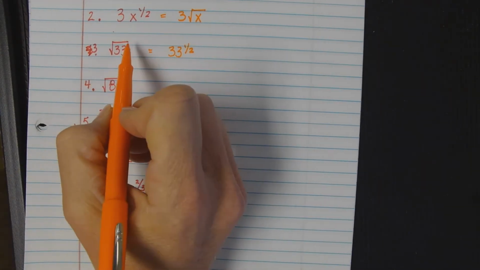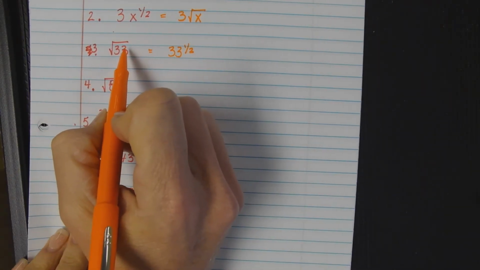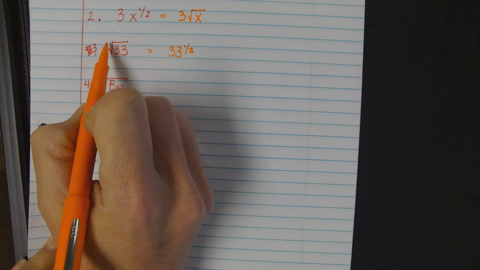You mean to the 1/2 power? As long as there's not an exponent here, and this is understood to be the square root, yeah. Do you think we're going to stay with 1/2? Austin? So if there was an exponent there, would it just be? We'll get there. We'll get there. Yeah. Okay, look at number 4.